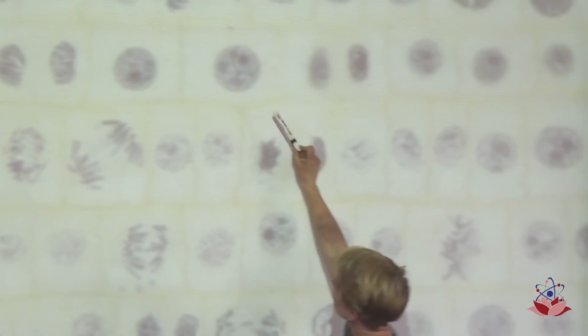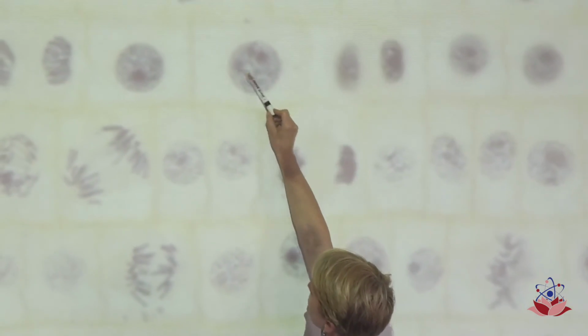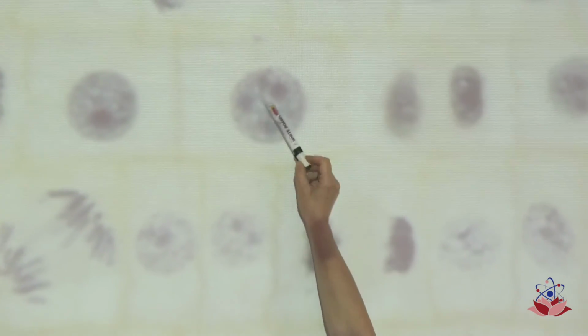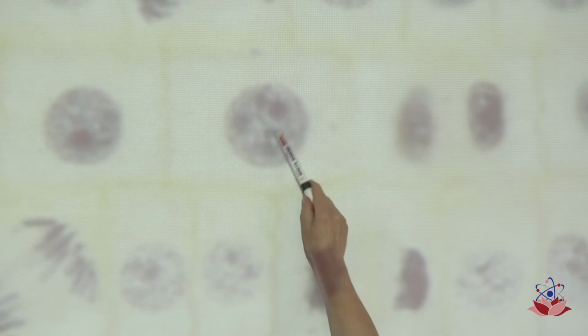I think what's happening in here is just some of the chromosomes that are being stained are clumped together at that stage, and so you just see darker staining spots.